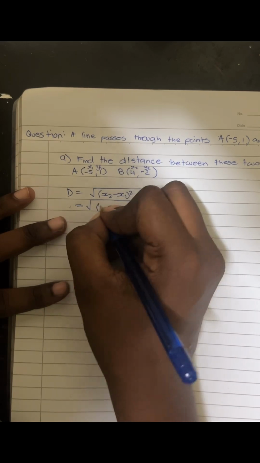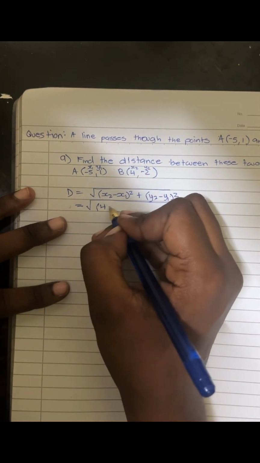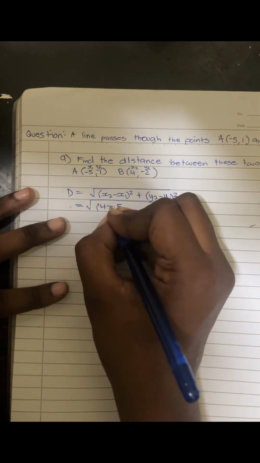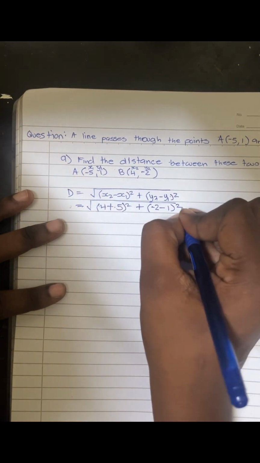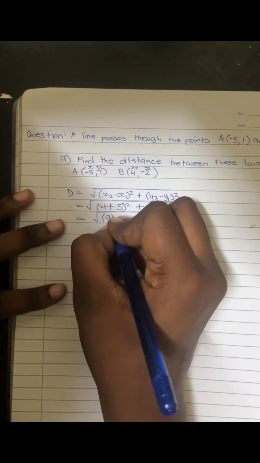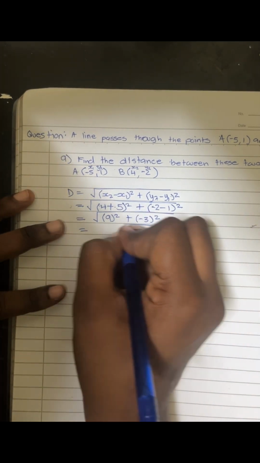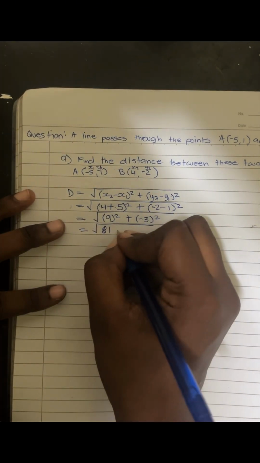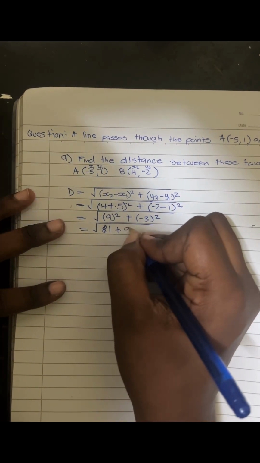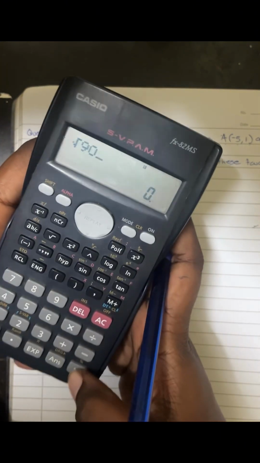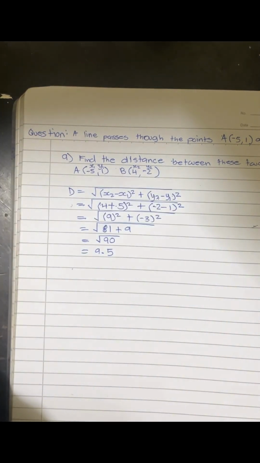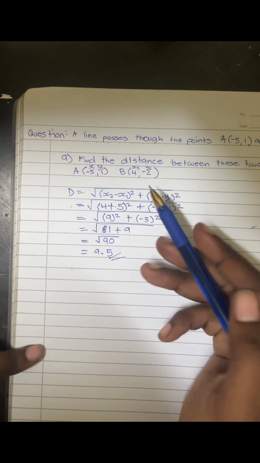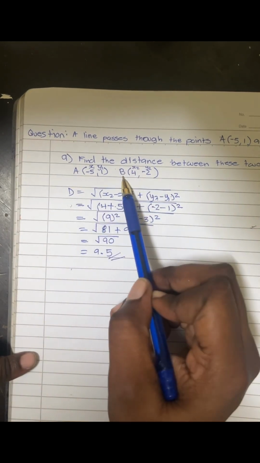Square root of, our x2 is 4 minus our x1 which is -5. So -5, negative is positive, it's just plus 5, squared. Y2 is -2 minus y1 which is 1, squared, which equals the square root of 9 squared plus -3 squared, which equals 81 plus 9, my goodness, square root of 90. So that's the distance between point A and point B.